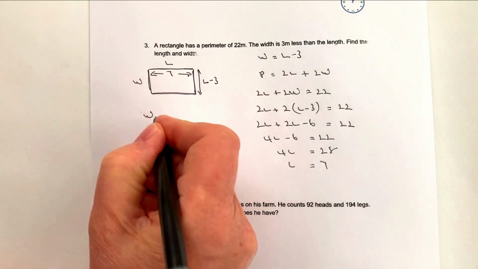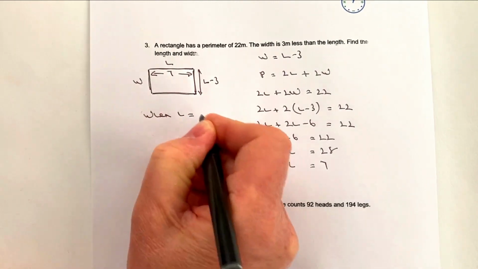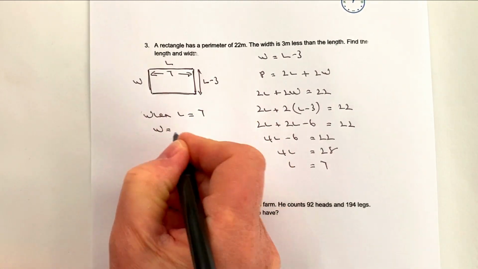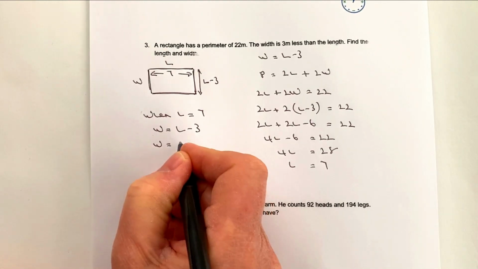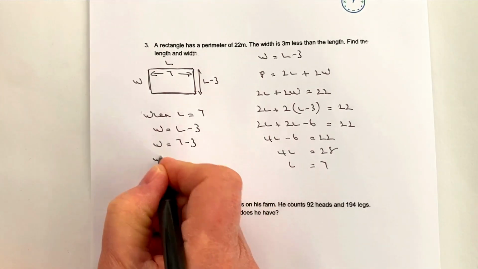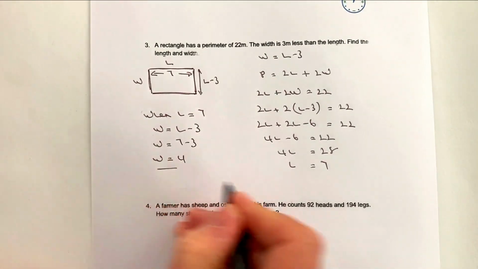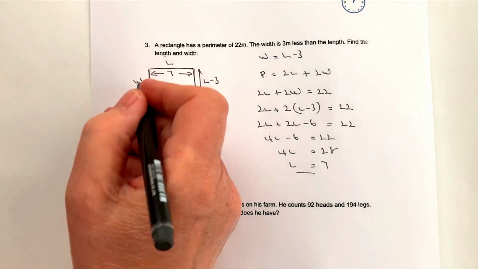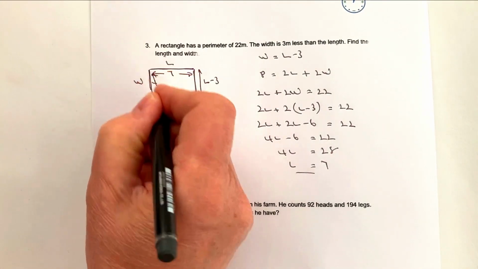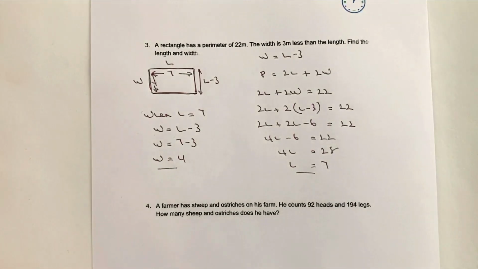So if I write, when L equals 7, W equals L minus 3, so W equals 7 minus 3, so W equals 4. Okay, so now I've got my width and my length as 4 meters and 7 meters. So this would be 4 meters along here. Okay, and that would be the answer to this particular question.